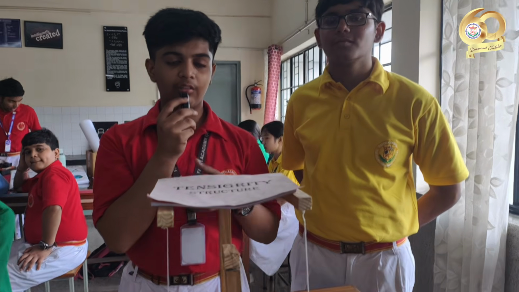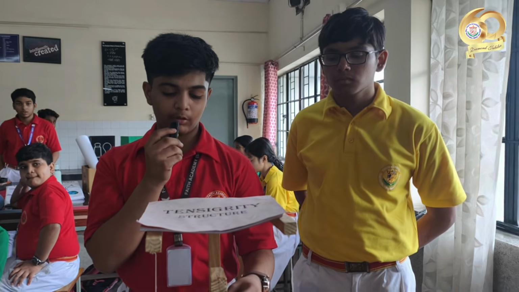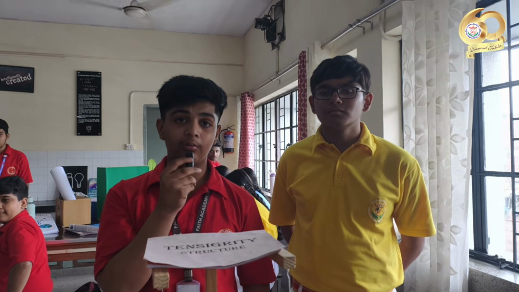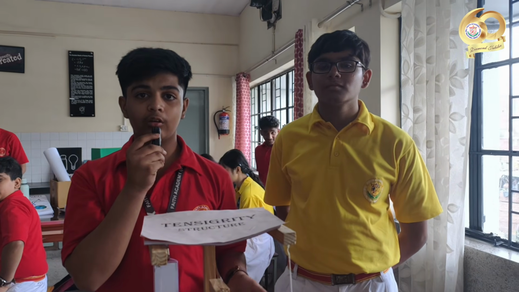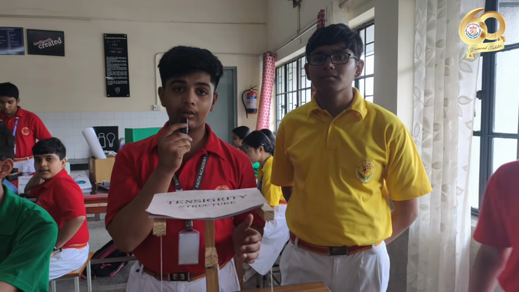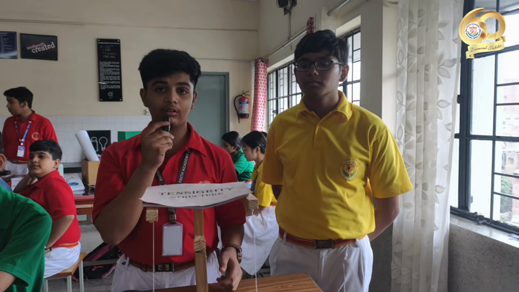This model is about tensegrity structure, and it depends upon strings and rods which are interconnected. It seems like gravity is not acting on it, but it's actually acting. It is not connected directly, but it is connected by a string which you can see here.